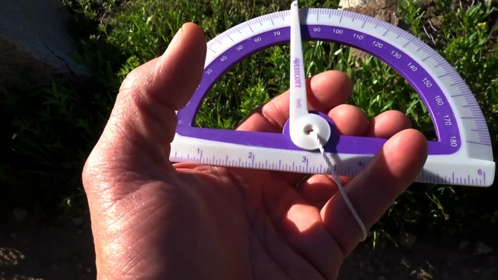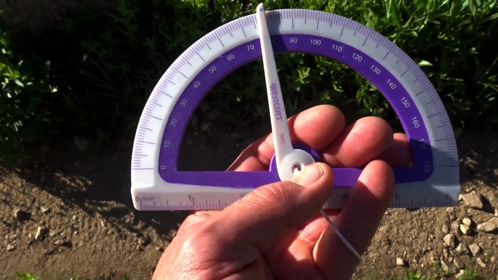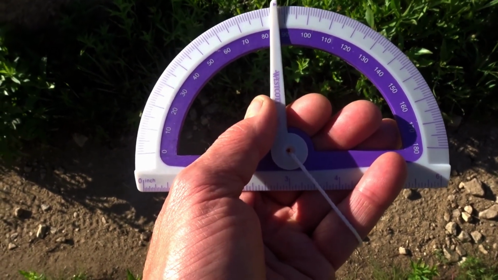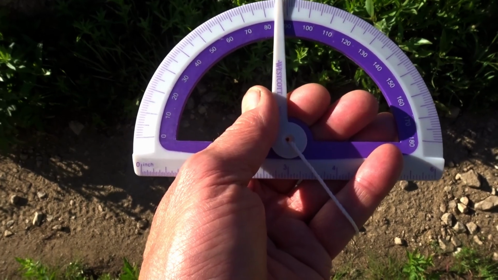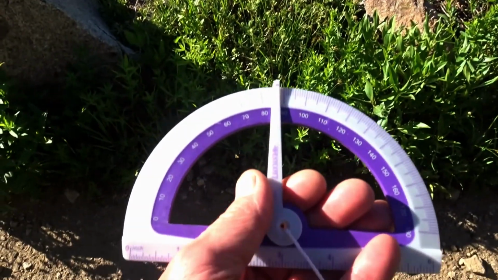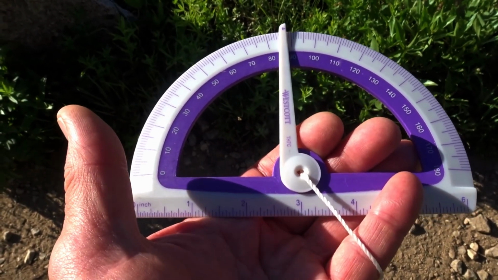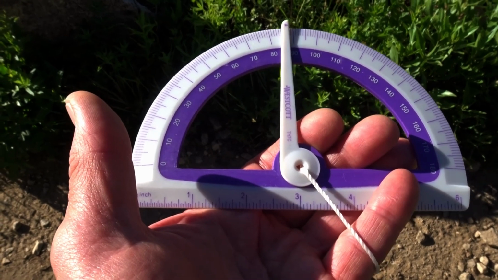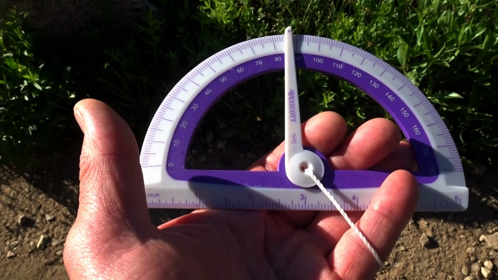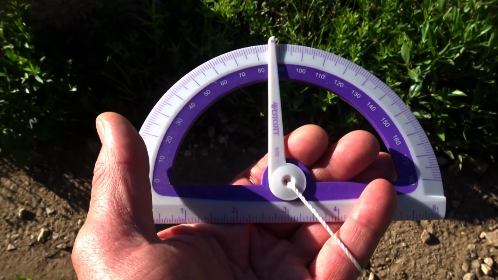Then I'm going to back up and align the back end of the protractor to the trail. Put this back on the slope angle, the steepest part of the slope out there. And I can see that I'm really right there at 90 degrees. So this is perfectly perpendicular to the steepest part of the slope, or the slope angle. So the alignment here is 90 degrees perpendicular.